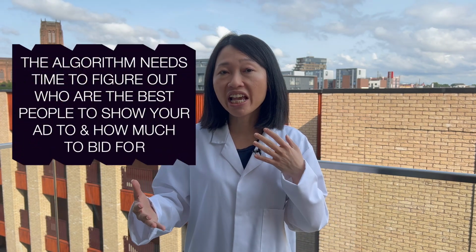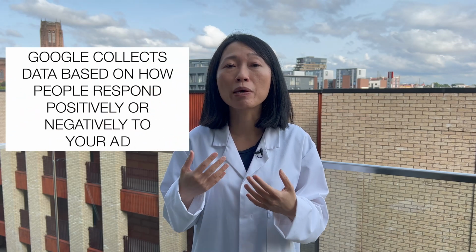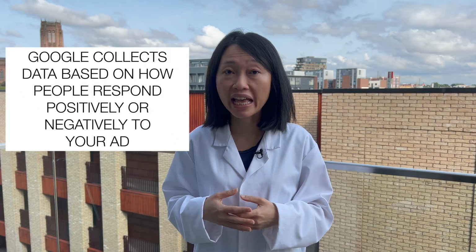Then it makes it worth your while to use this strategy. The drawback of using this enhanced cost per click is you have to give this algorithm time to learn when is the best time to show your ad, when they should bid for more during certain days or during certain times, or which of your ads they should show to get the most amount of clicks for your store. So when I say machine learning, it means that Google needs to collect more data, collect more information based on how people react or respond to the ads that they have seen.